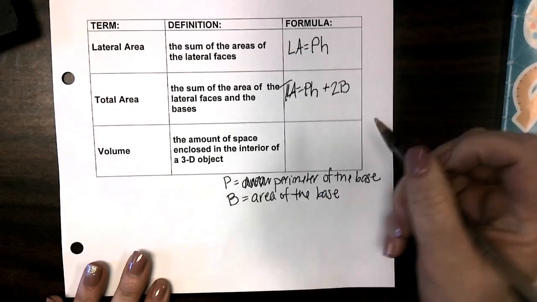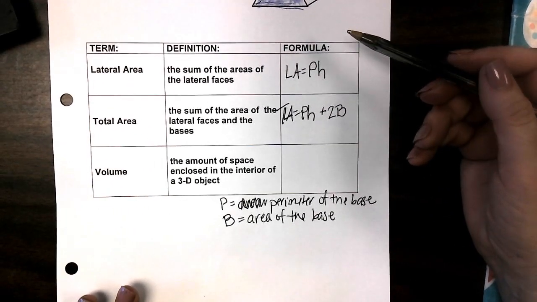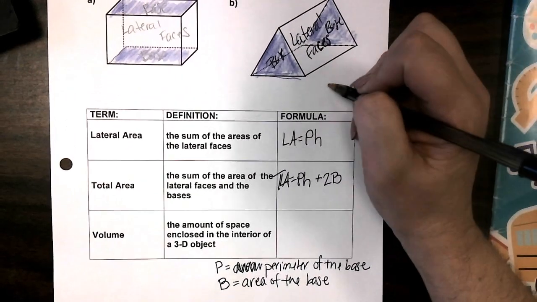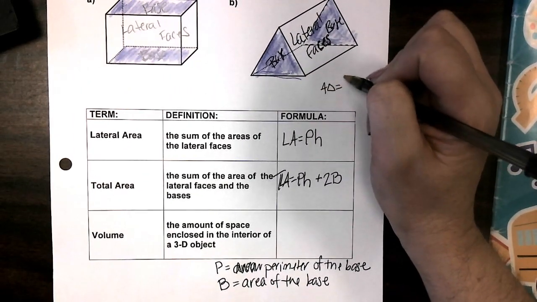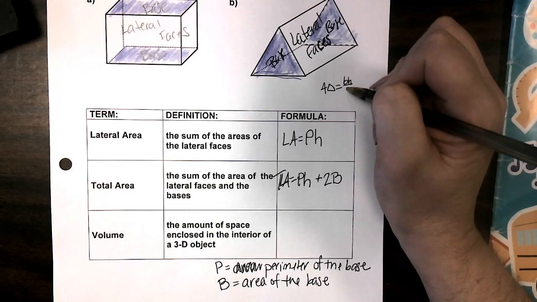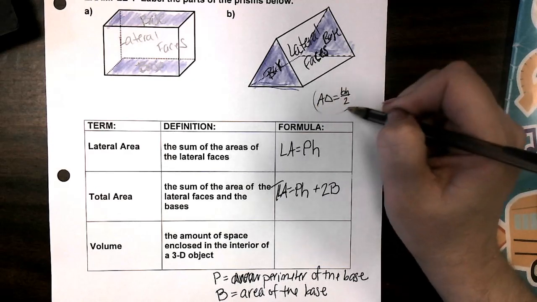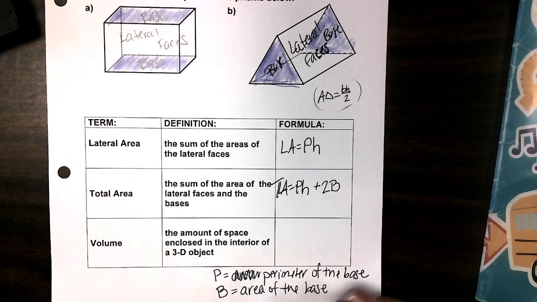And in a triangular prism, the base is a triangle. So let's remind ourselves how to find area of a triangle. The area of a triangle formula is base times height divided by 2, right? So you might want to write that down at the top of your notes to remember how to find area of a triangle.